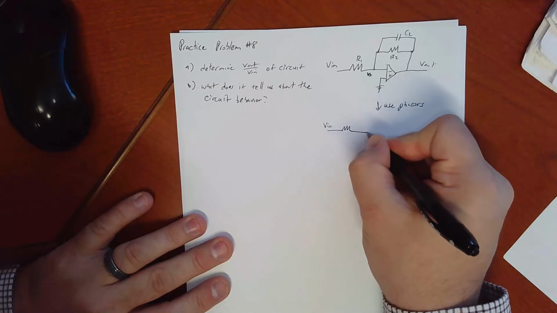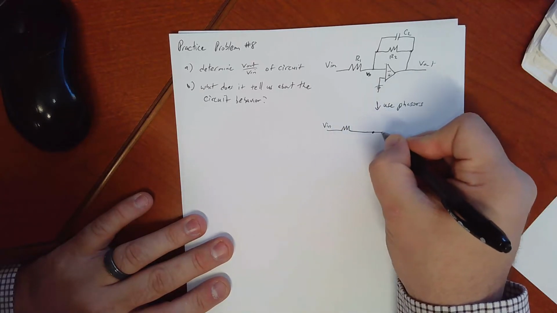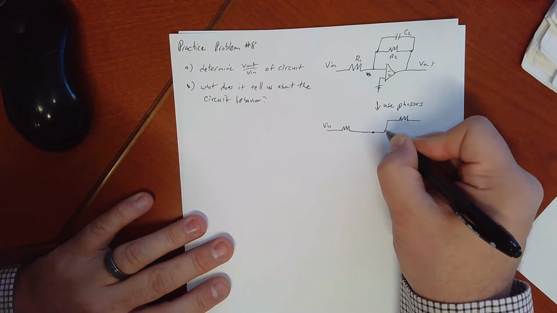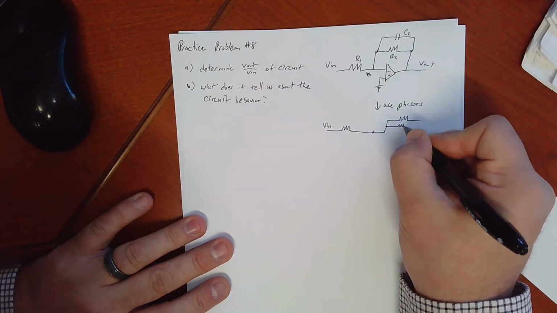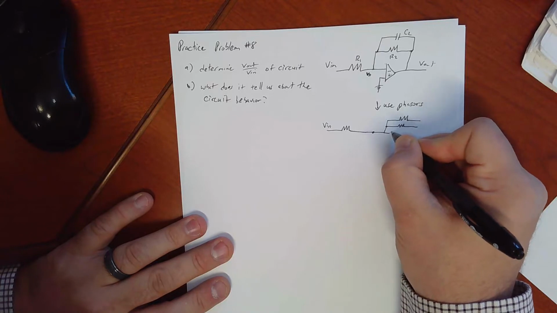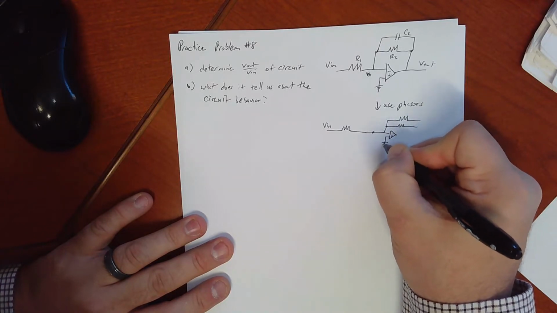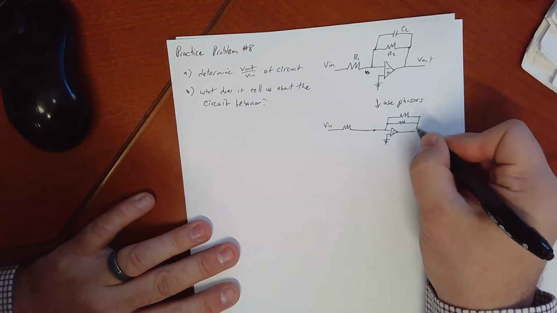I like to redraw my capacitors as resistors at that point, just to remind me. I'm drawing this really weird for whatever reason when I'm redrawing it. I'm doing it live. Sorry, forgive me here, my feedback loop looks weird.